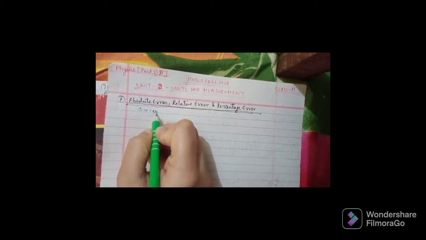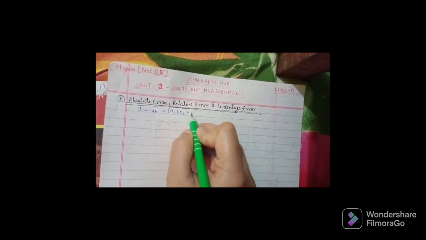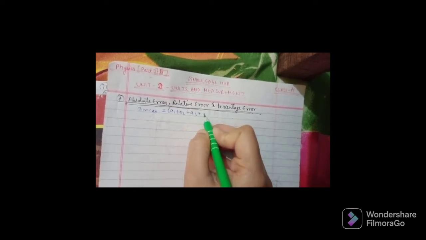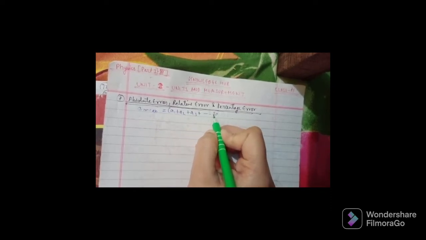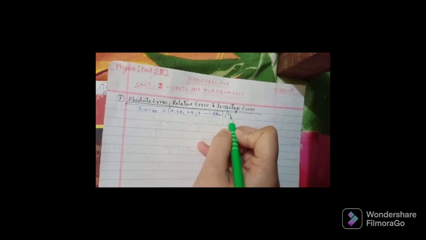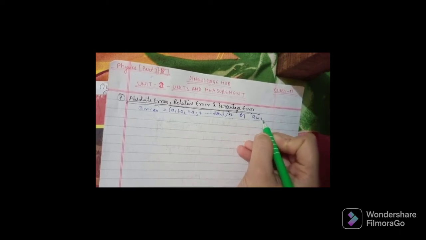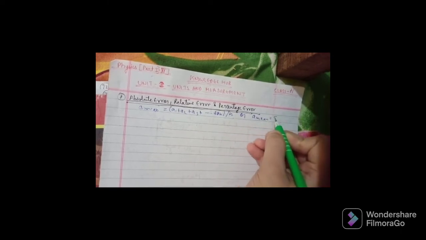a mean equals a1 plus a2 plus a3 plus an, divided by n, or a mean equals the sum from i equals 1 to n of ai by n.